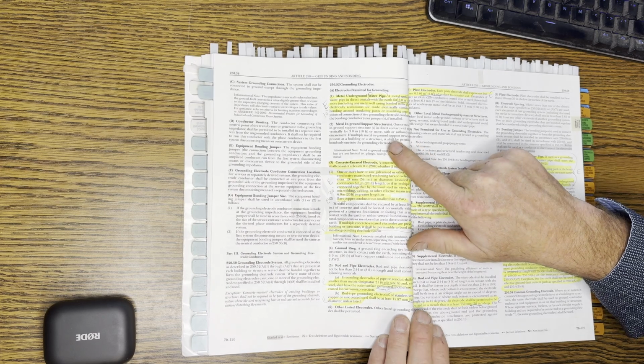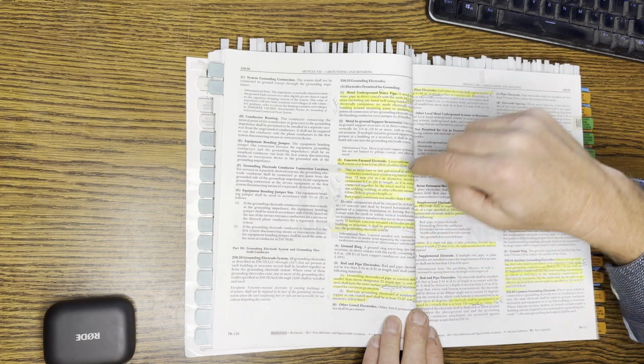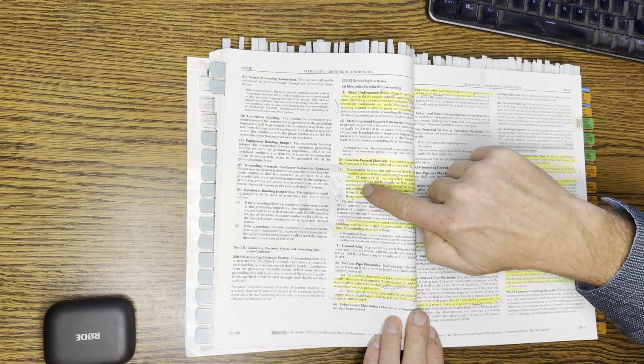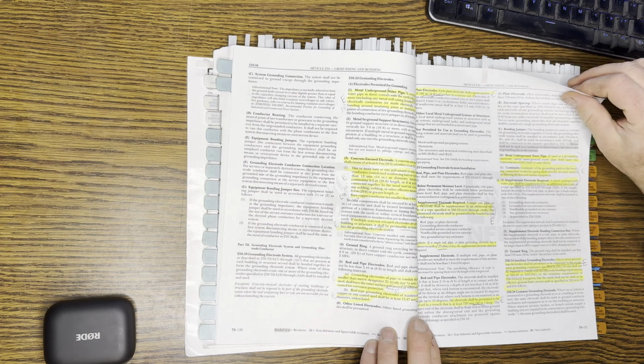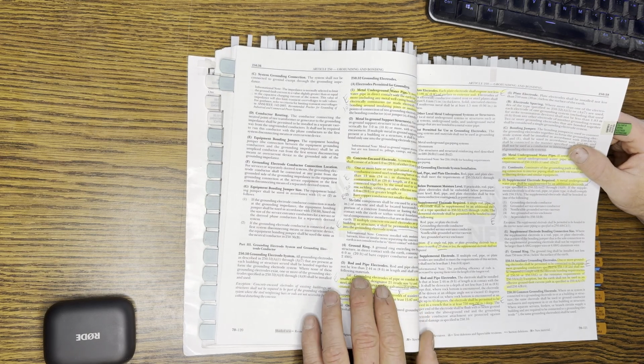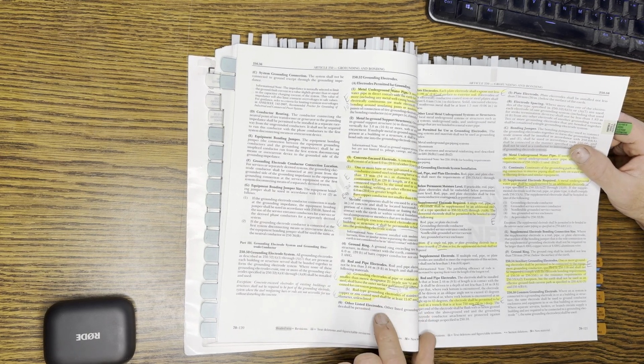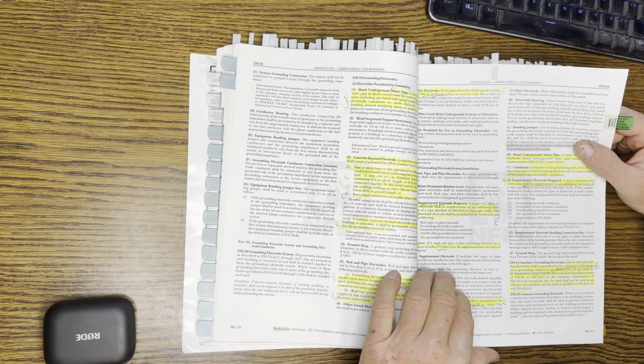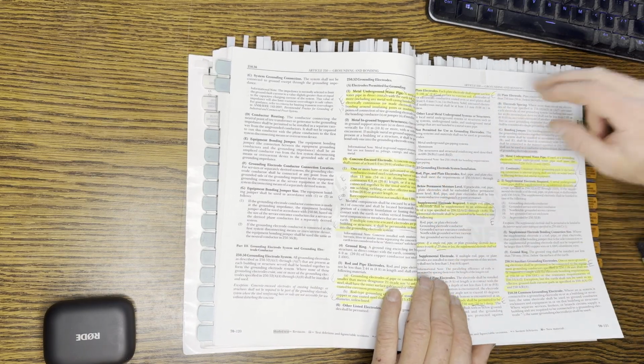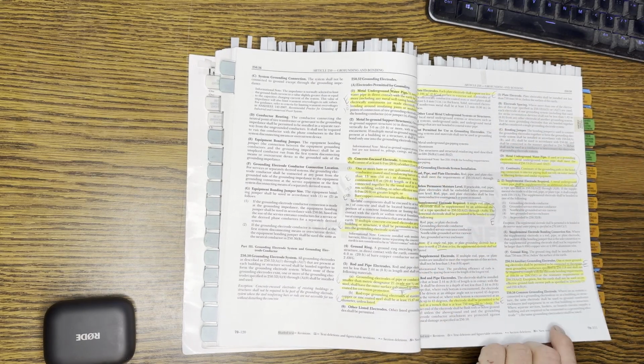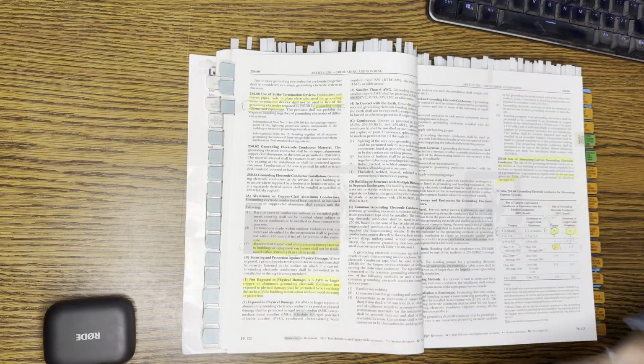10 feet is the answer to that one. I have it underlined here, 6 meters or 20 feet. I have 20 feet there. Rods and pipe electrodes give you some materials you can use. Rod types, thicknesses, plate electrodes, and so on. Just read it on your own, okay?